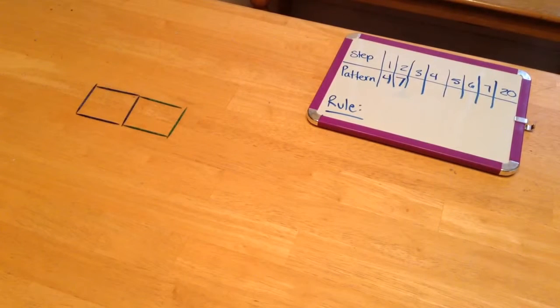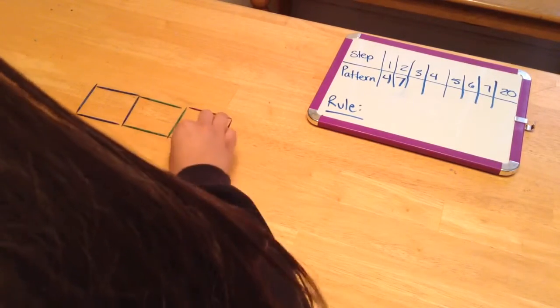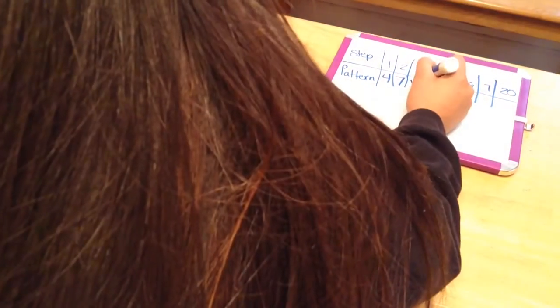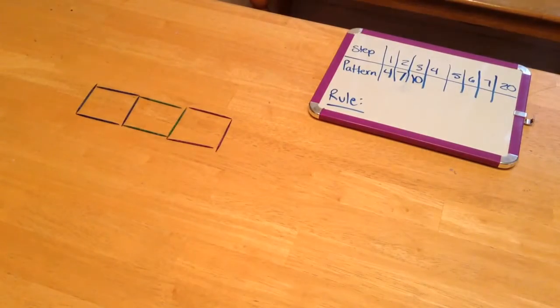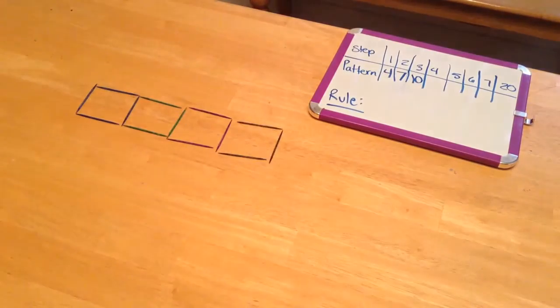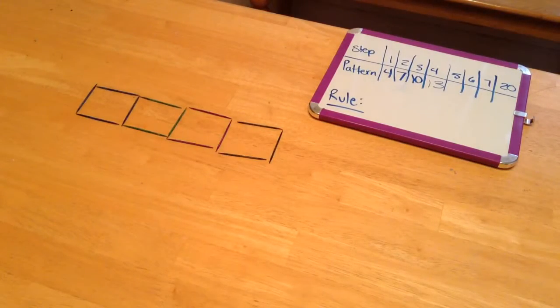Okay, so now we got to add another square. So, how many more do we need to add? 3. 3 more. Okay. There's our 3. And now add, so there's 10. Okay, so let's add another one. Okay, and that is how many? 13. So can you see our pattern so far? Yes. It's adding how many? 3. Adding 3 each time.